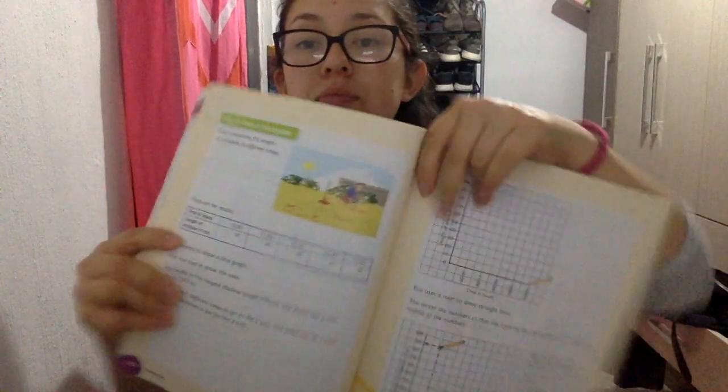First, she wants to draw the axis. She looks at the longest shadow length, that is 90 centimeters, and she draws the y-axis up to 100 centimeters. There are 5 different times to go on the x-axis. The times are all 1 hour apart, and she draws a line from the x-axis. Just like this.